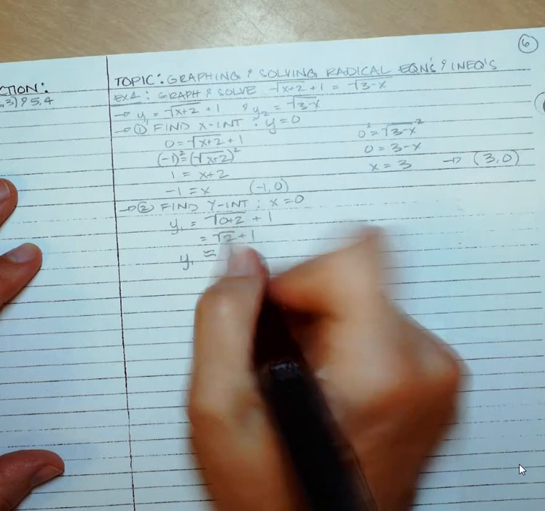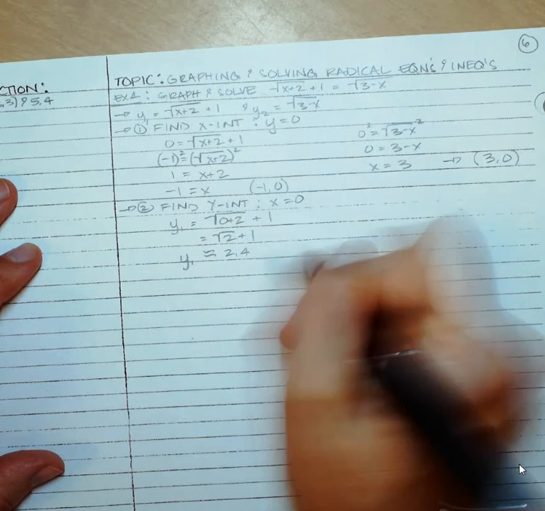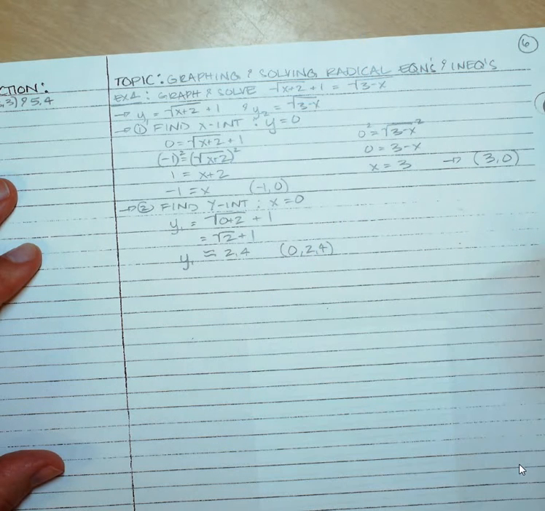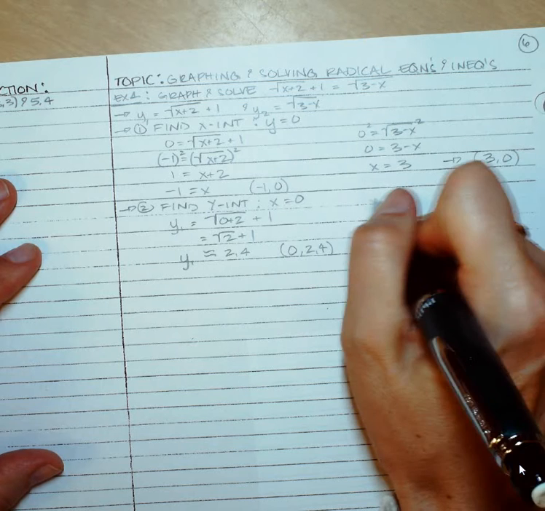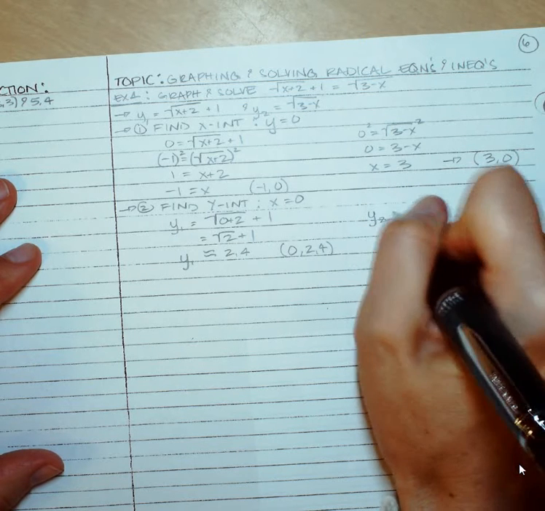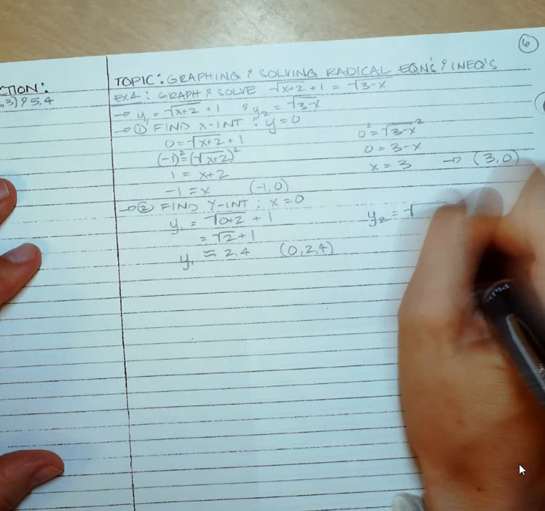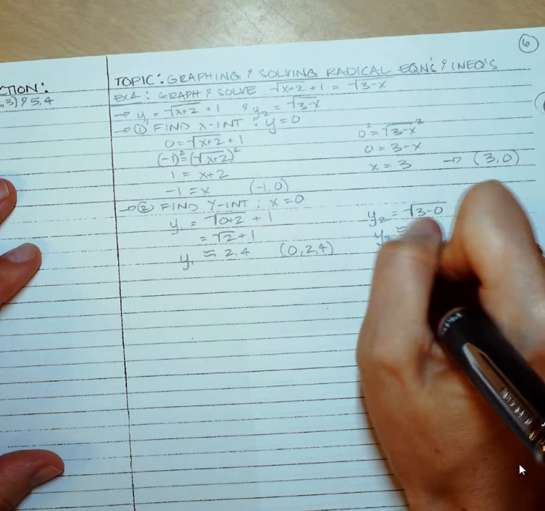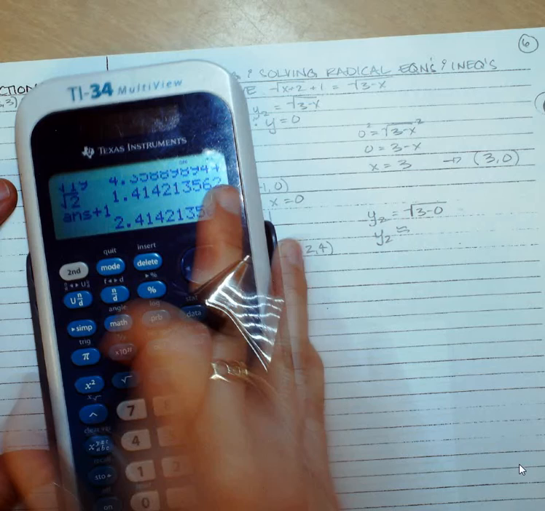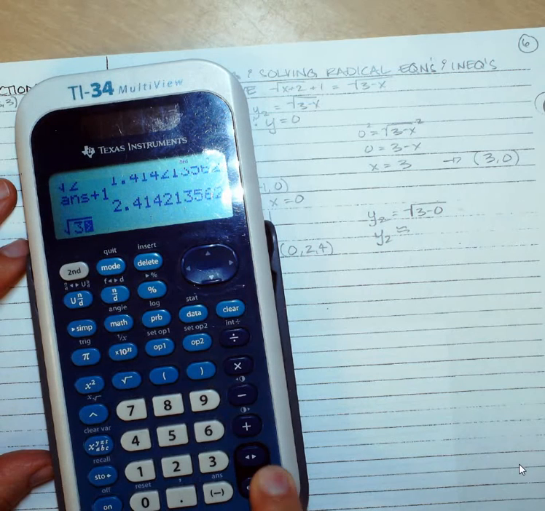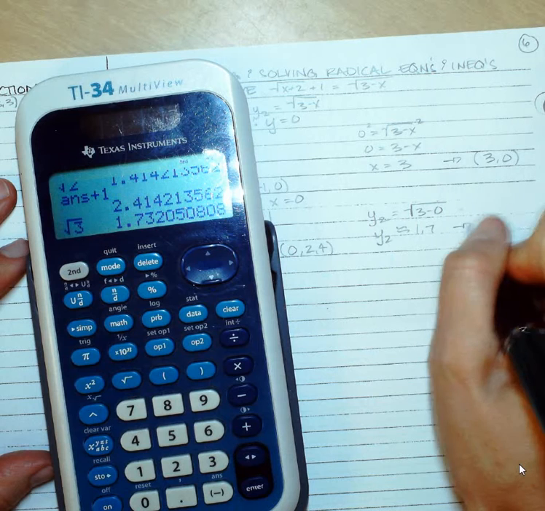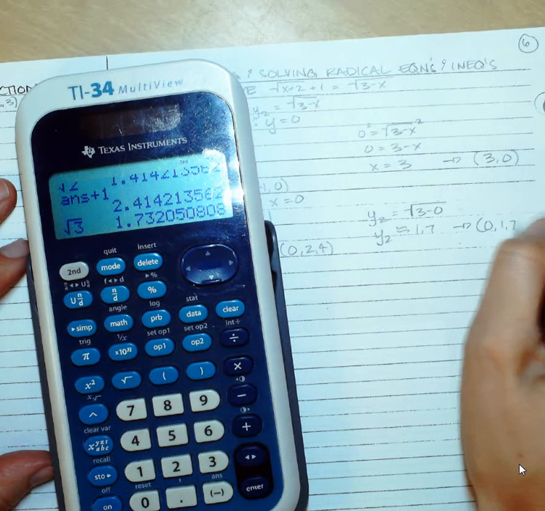So we'll say 2.4 there, and that gives us the point 0 comma 2.4. And for our second function, we'll have y2 equals the square root of 3 minus 0. So that's going to be approximately the square root of 3 gives me 1.7. So that gives us the point 0 comma 1.7 for that one.